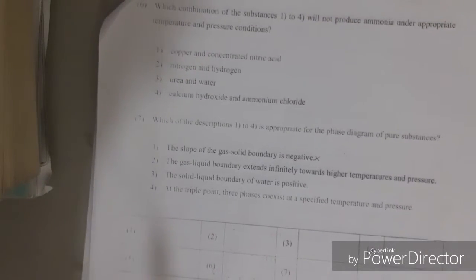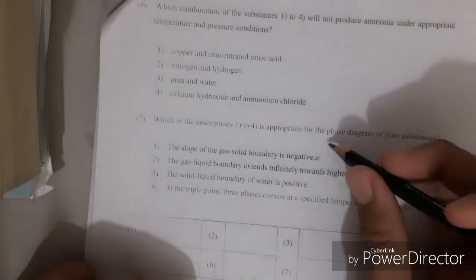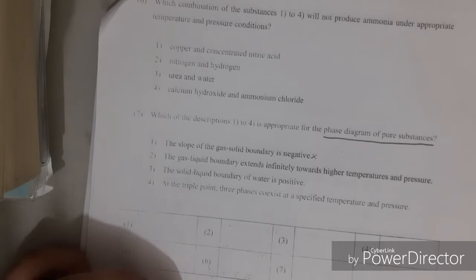Then for the last one, number 7. Which of these descriptions is appropriate for the phase diagram of pure substance? Do you know what a phase diagram of pure substance is? It is actually in the topic of colligative properties, where it is a diagram of pressure and temperature.